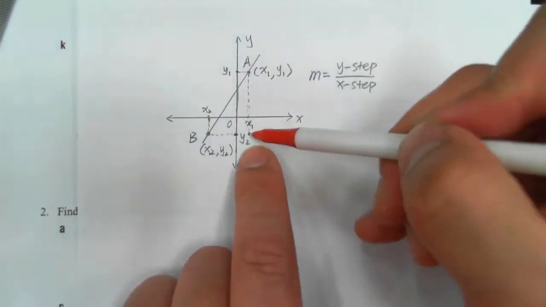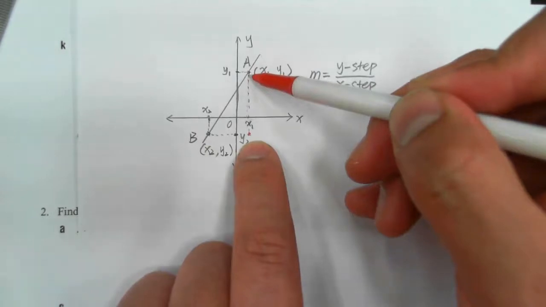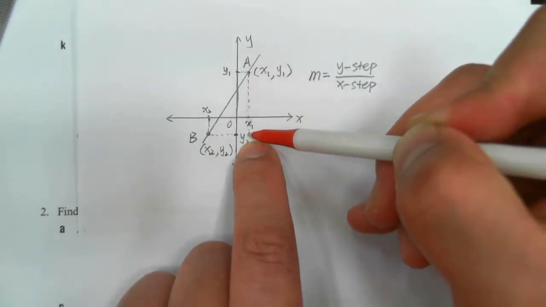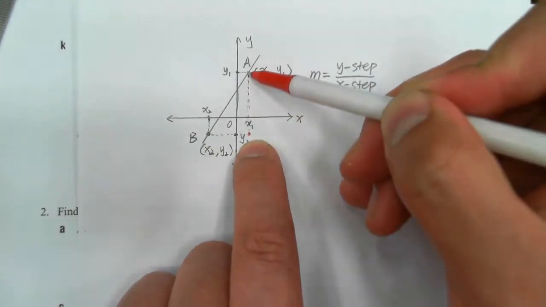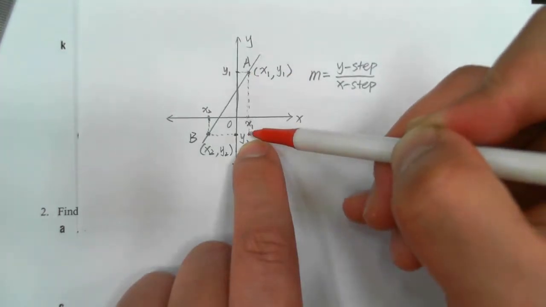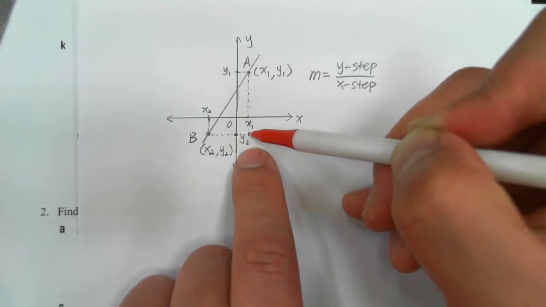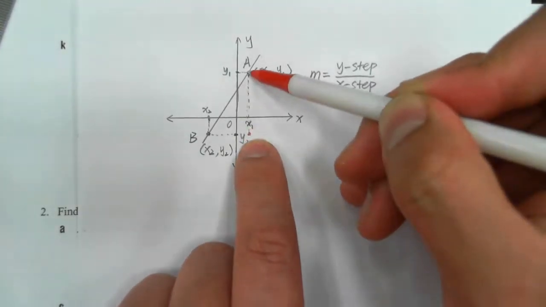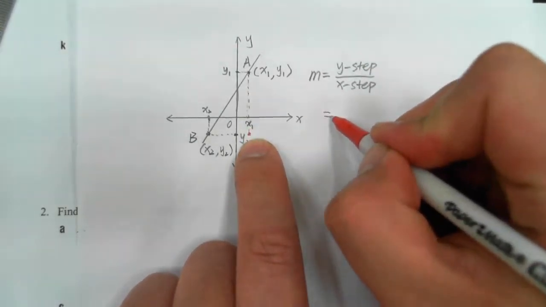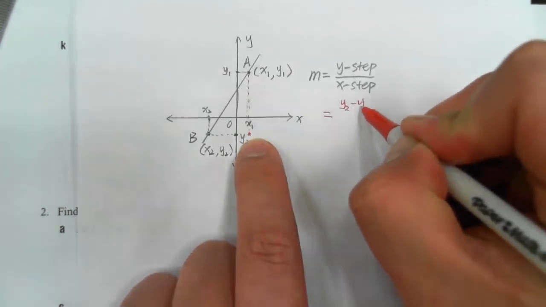This is the ending point of the vertical line. This is my starting point. So I use the ending point, take away the starting point, which is y2, because this point is y2, take away y1. So that equals y2 take away y1.